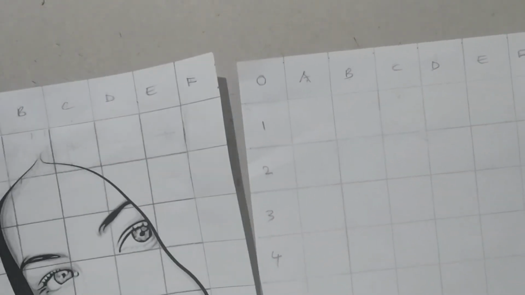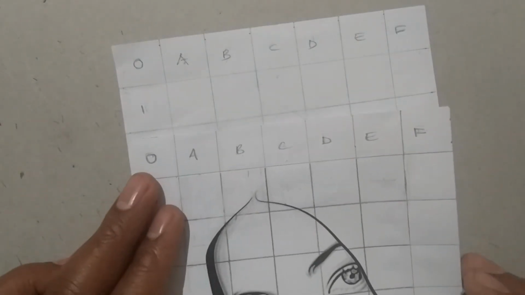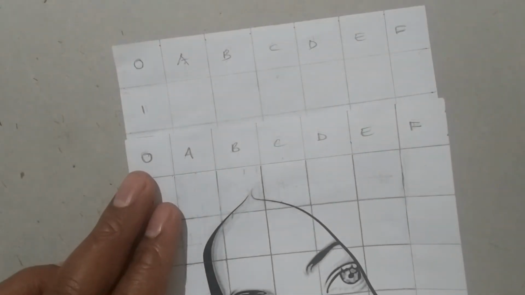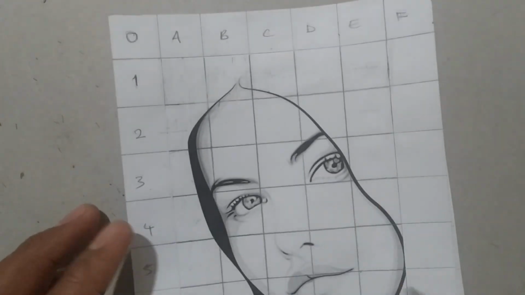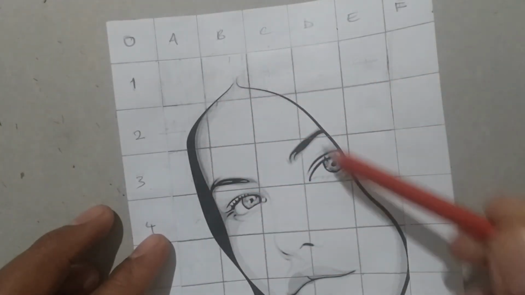Okay, so what do I do next? My work has been done. With this technique or this method of drawing, you do not look at the picture as a whole, okay?